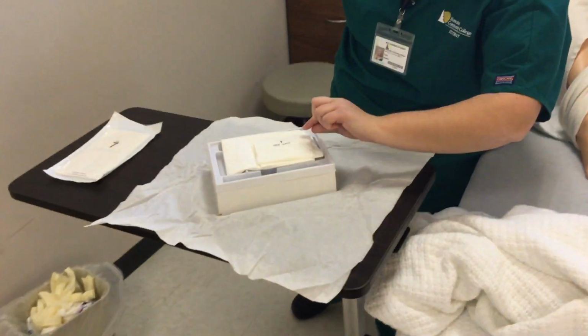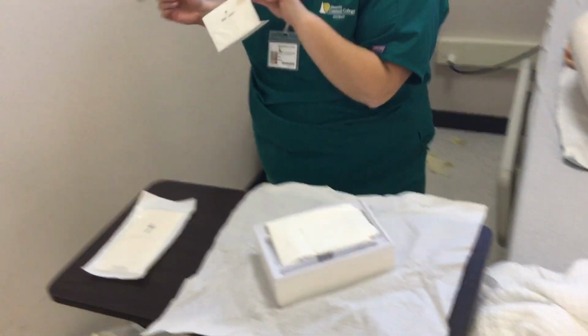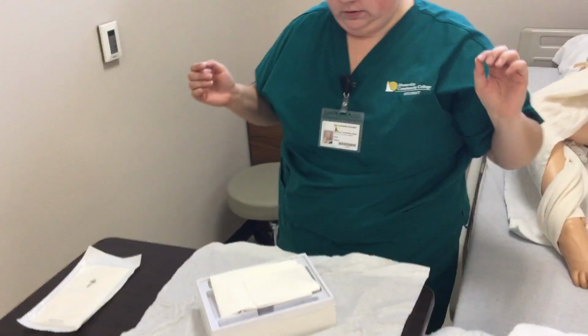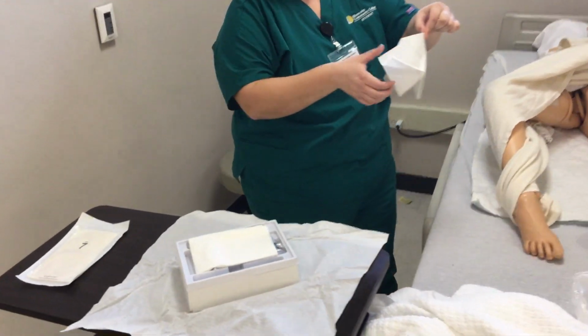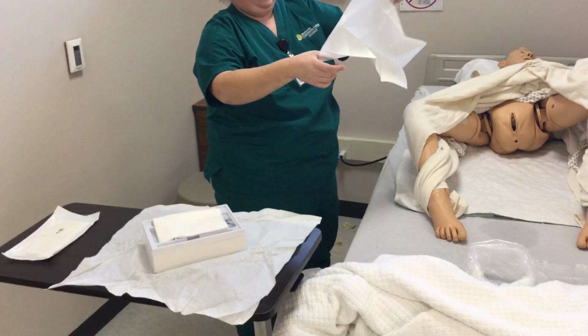Going to come in and get those out. Alright, so we're going to start with cleaning the back. And out. There's the clean down.